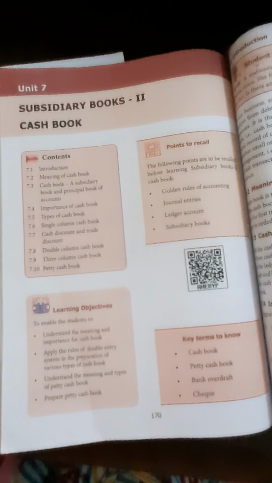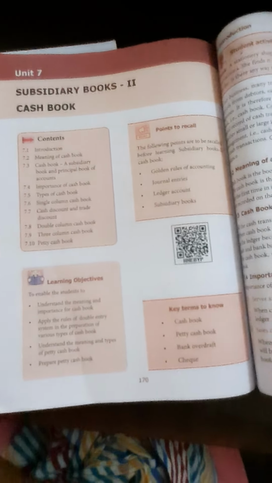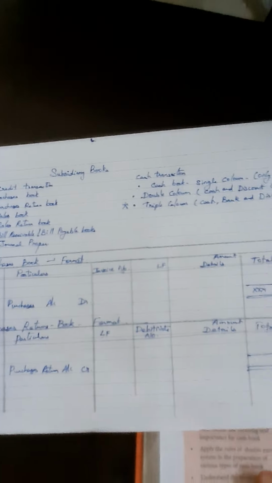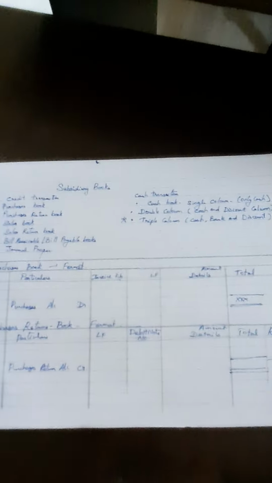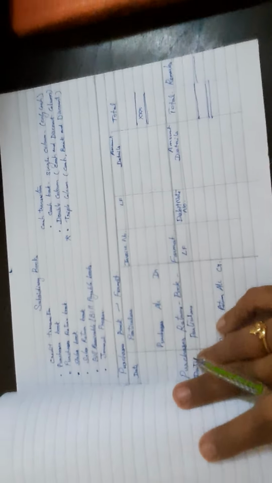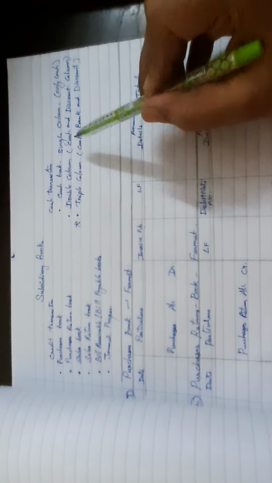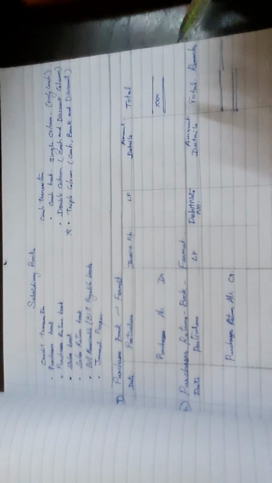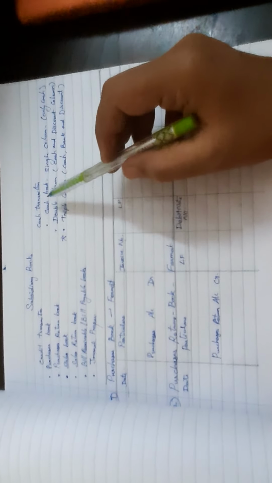In this, especially triple column cash book is very important. So in today's class, we are going to study triple column cash book. In triple column cash book, we are going to maintain cash, ledger, bank balance, discount, everything. In the same triple column we are going to maintain all the three. Apart from that, we are going to study about single column cash book, it's just like a ledger, and double column cash book.